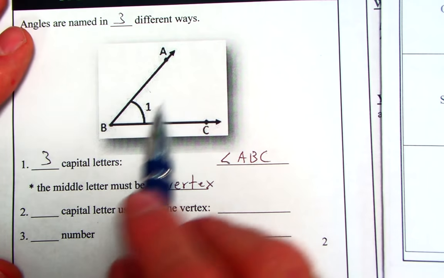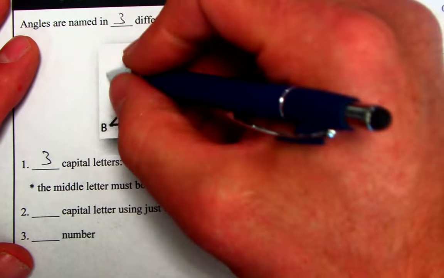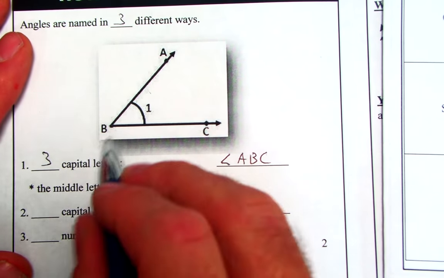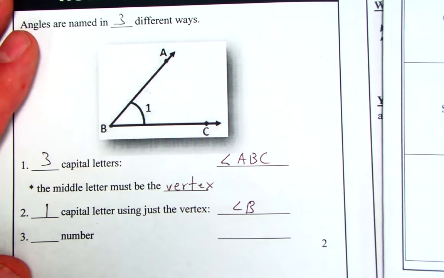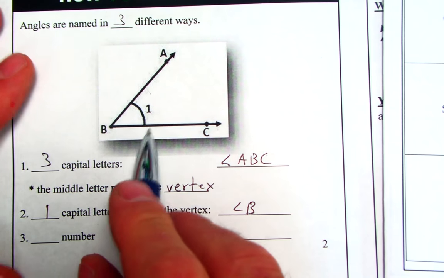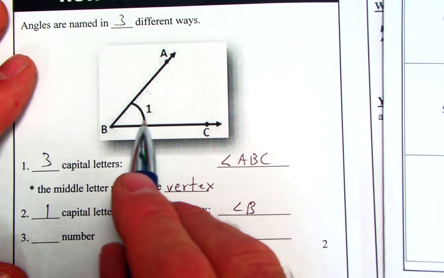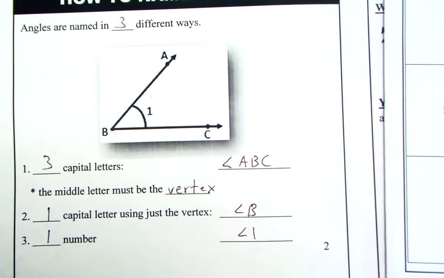Since this angle wouldn't be confused with another one that's attached to B or has the same endpoint or vertex as B, we can just use one capital letter, B, and say it's angle B. And then this angle has its own name inside, angle 1, so we can use one number and just say it's angle 1.